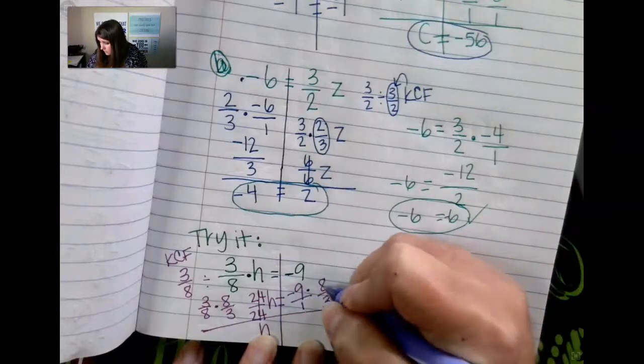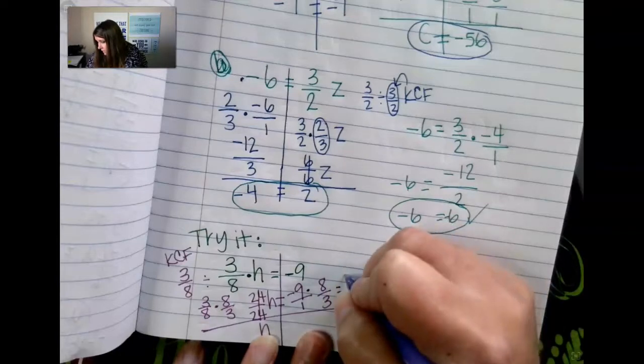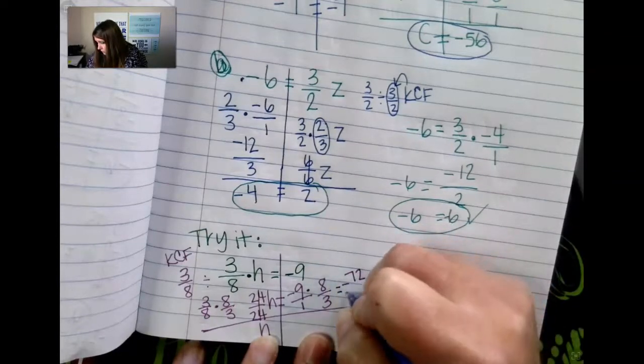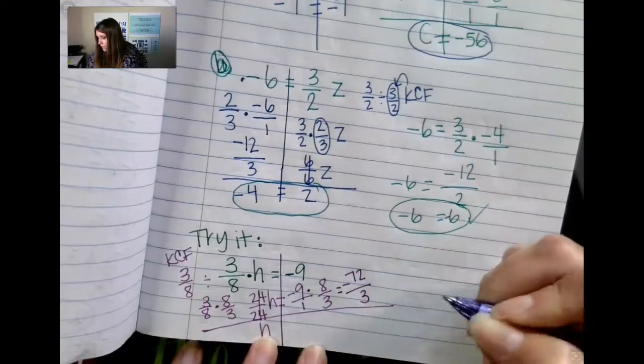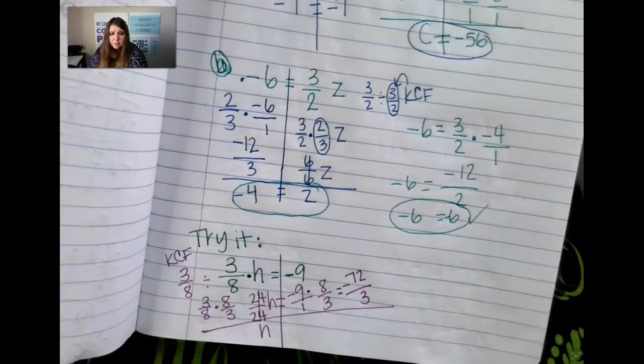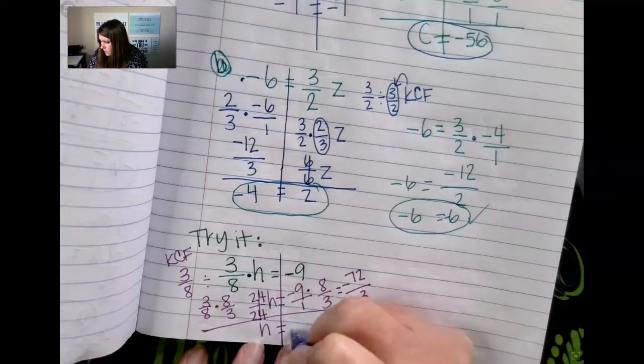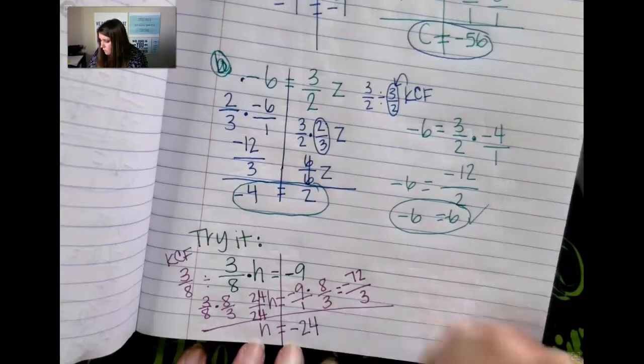So 9 times 9 is 81, minus 9 gives us 72, divided by 3. Well, negative 72 divided by 3 is going to give us, I believe, 24. So h equals negative 24.